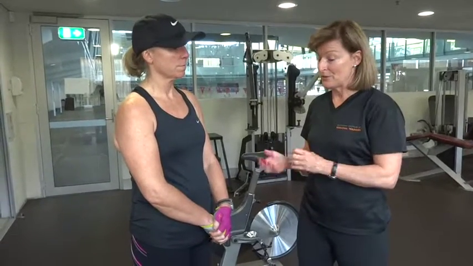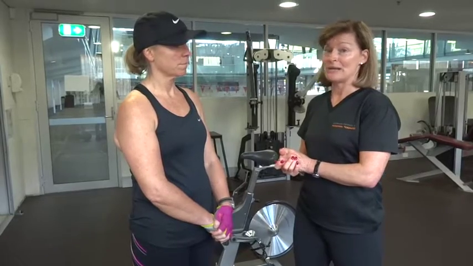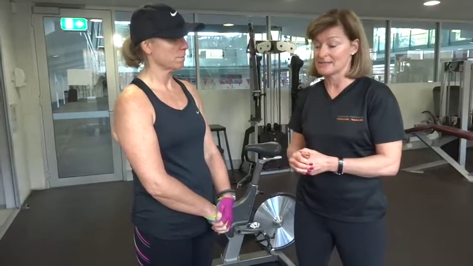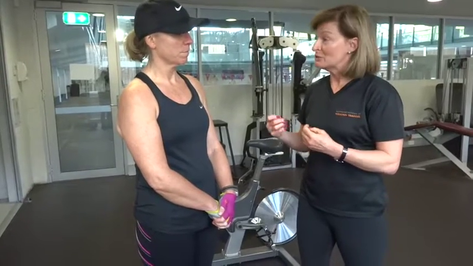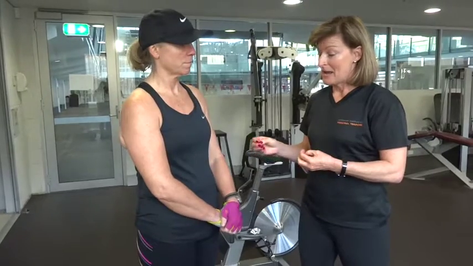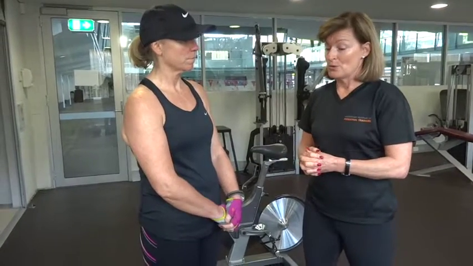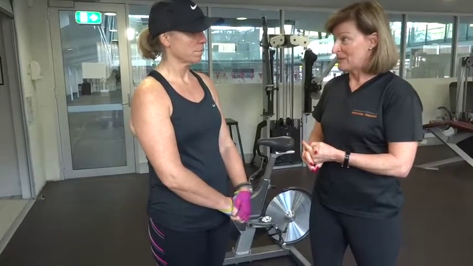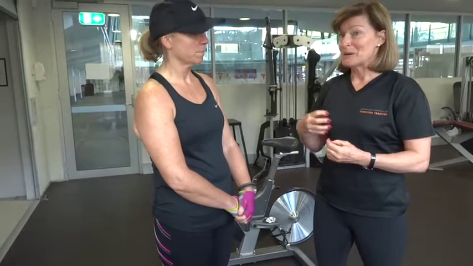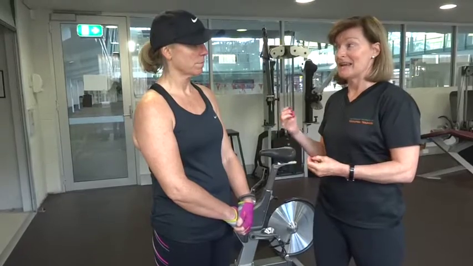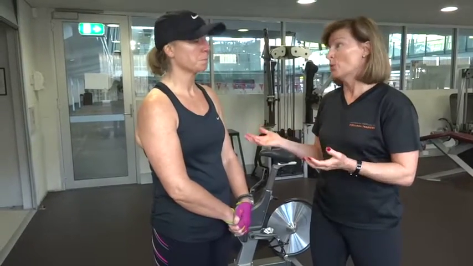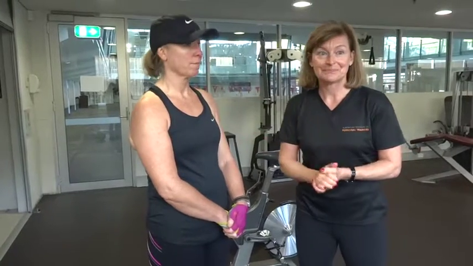HIIT improves aerobic and anaerobic endurance. Why? Because during the intense bouts of exercise, you're using sugar, glucose, and during the low intensity phase, you're actually burning the stored body fat, as well as post-exercise, because your metabolism stays at an elevated rate for about 24 hours afterwards, which is called the afterburn effect.